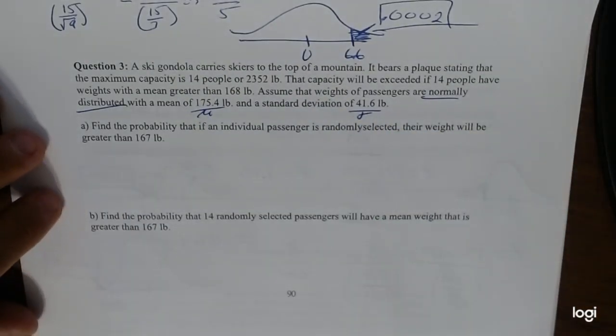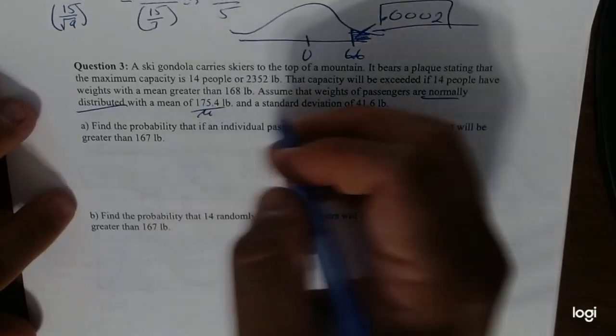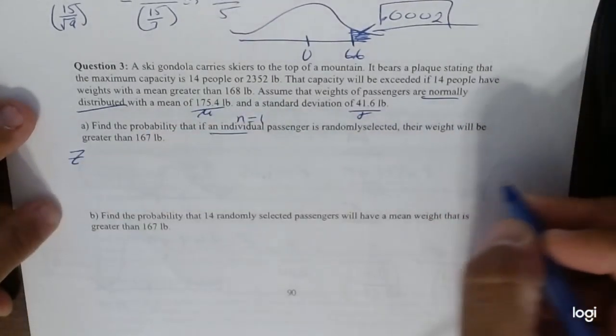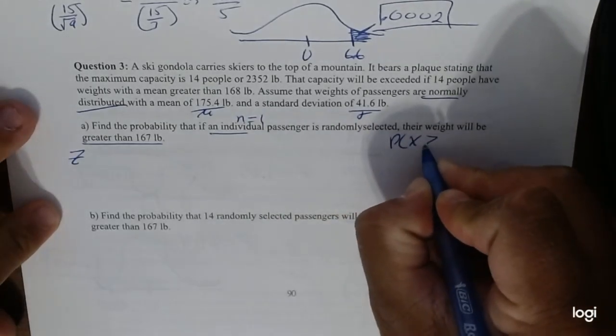So same framework as above. A is just 1 person. B is now 14 people, right? So we want A individual, so that means n is equal to 1. So we want greater than 167. We want the probability of x being greater than 167.